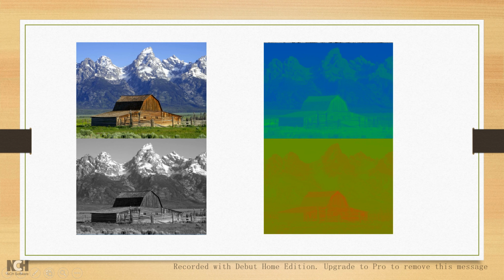Here are the original RGB image along with its Y, U, V components. And Y, you can see it clearly. It just represents the brightness.